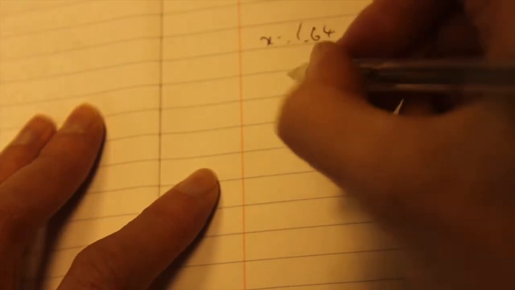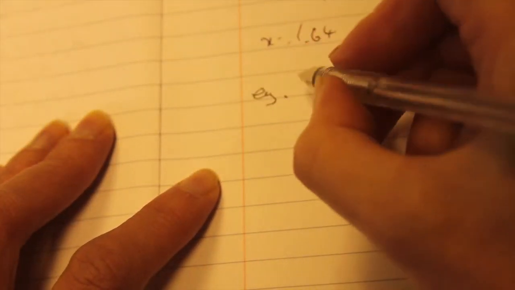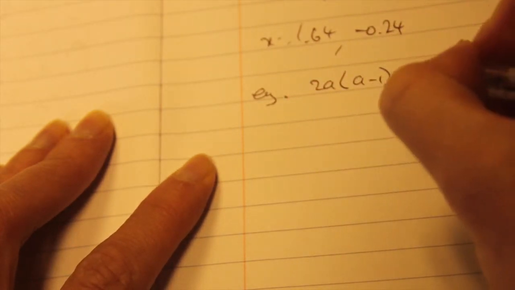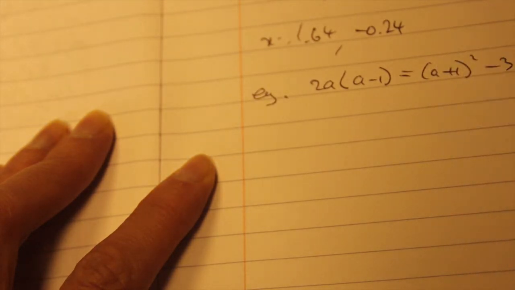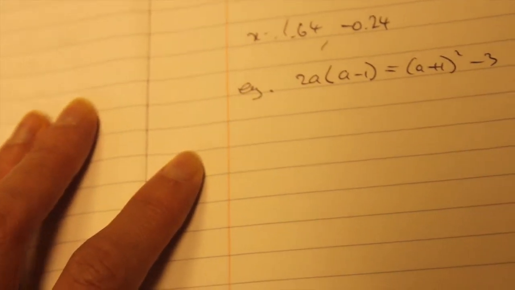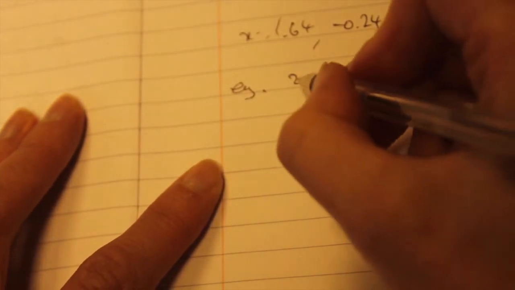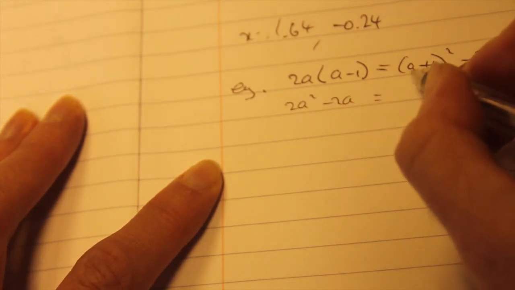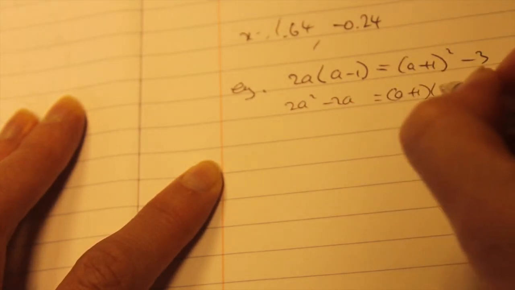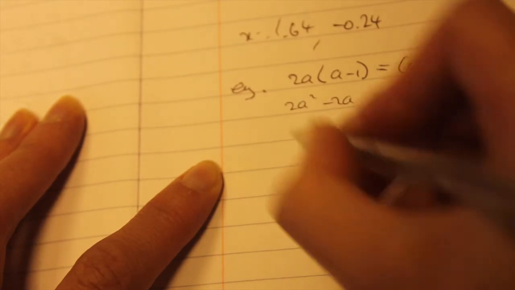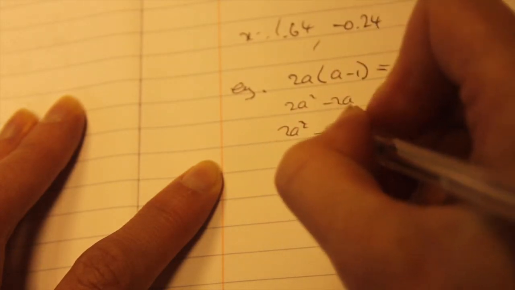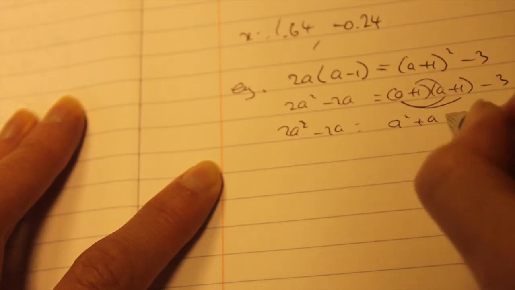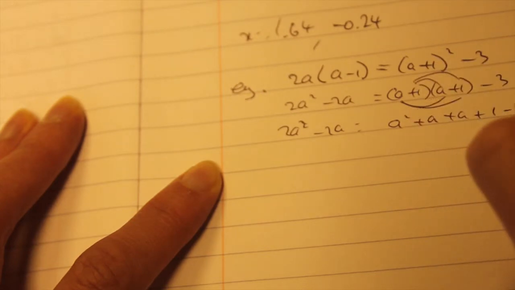Okay, I'm going to try another of the more awkward looking ones. So if we do this one here, 2a, a minus 1 equals a add 1 squared minus 3. First of all, that is a complete jumble of numbers and letters. Let's sort that out. 2a squared minus 2a equals. If you're multiplying a bracket by itself, it's probably easiest if you just write out exactly what you're doing. 2a squared minus 2a equals a times a is a squared. A times 1 is a. 1 times a is a. 1 times 1 is 1.